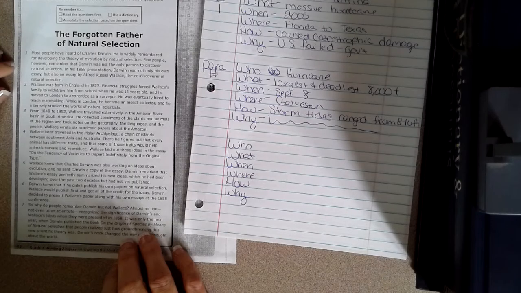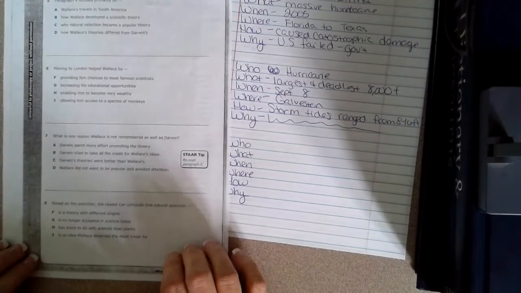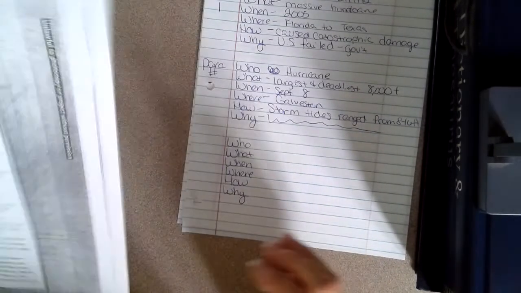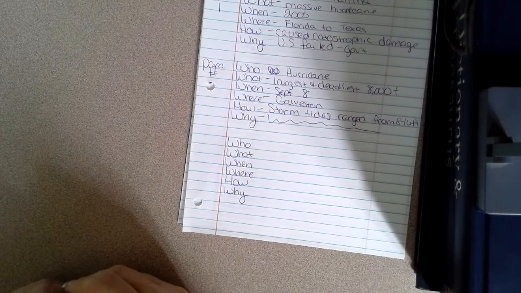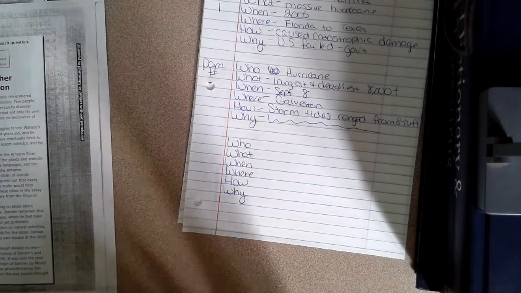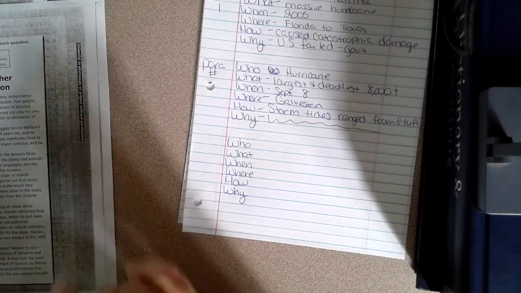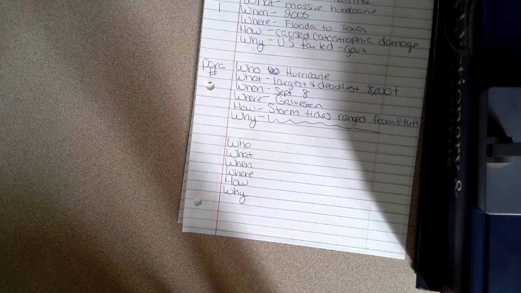When you do The Forgotten Father of Natural Selection, I will make a Google form today and put it online. Put your answers in there. There's only 4 questions, okay? And I will also do one for the other story, the ghost story that you have to do. Okay, I'll make a Google Form, whatever the purple one is, right? The Google Forms where you put in your answers and you get your grade right away. I'll do that. Okay, all right, bye.